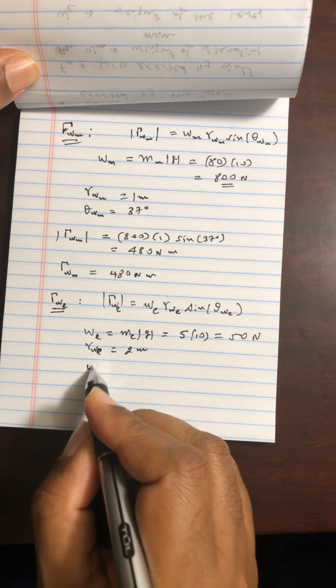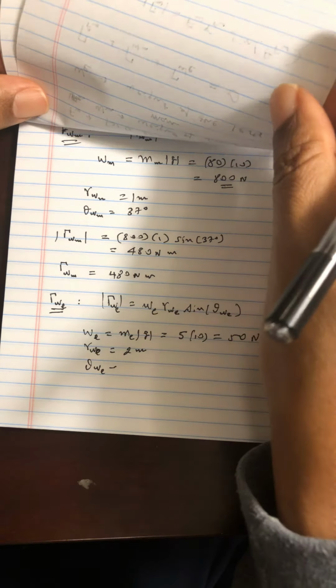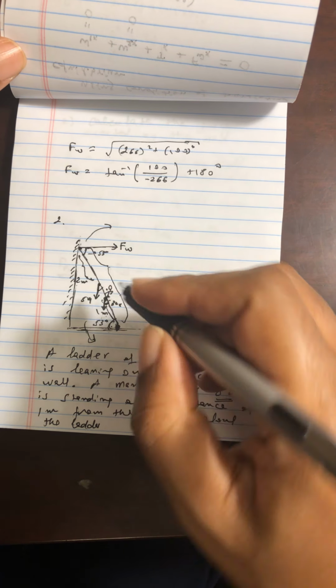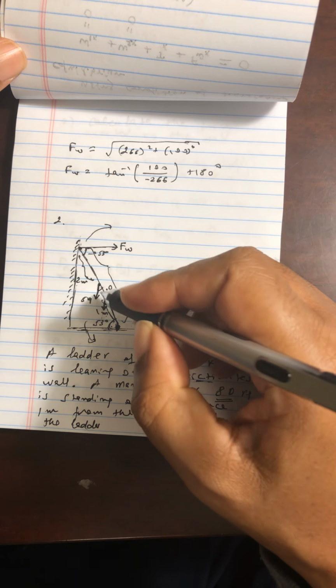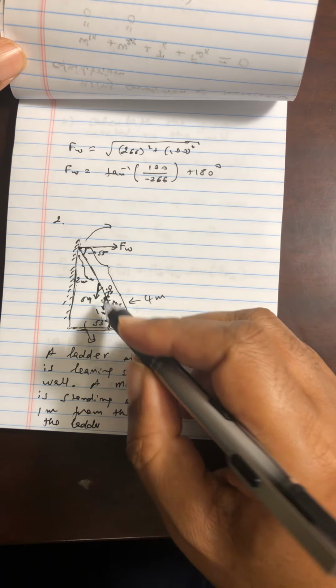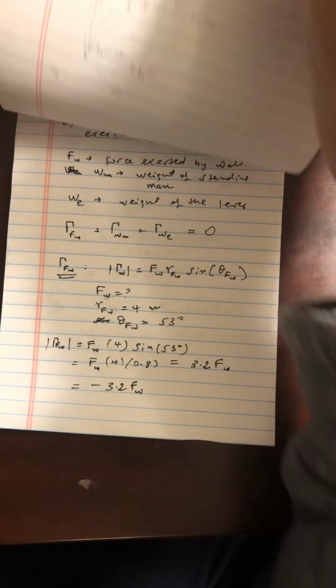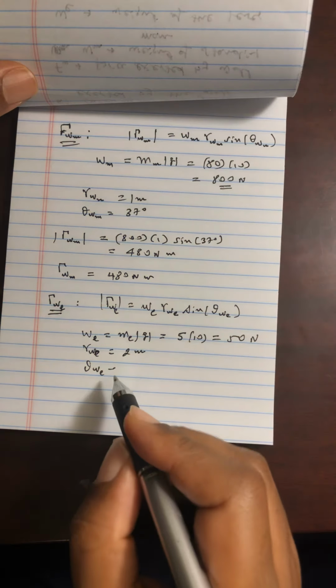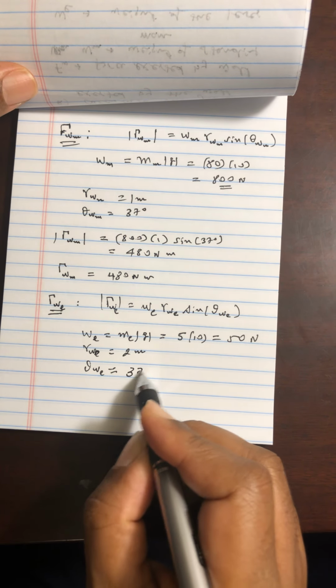How about the angle? This is the angle we're looking at. You see this is our position vector, this is the force, and this angle is 53, so this must be 37 degrees.